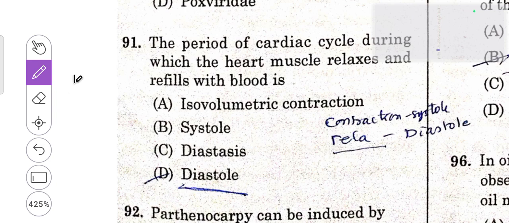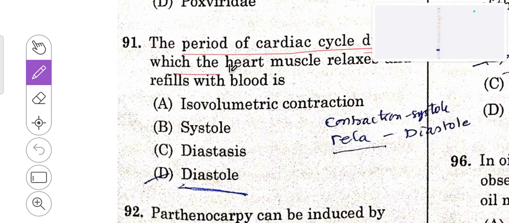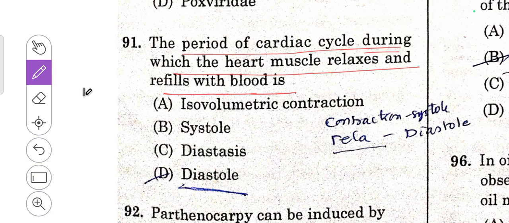Then 91 question. A period of cardiac cycle during which the heart muscle relaxes and refills with blood is joint diastole. That is joint diastole. D is the right answer.